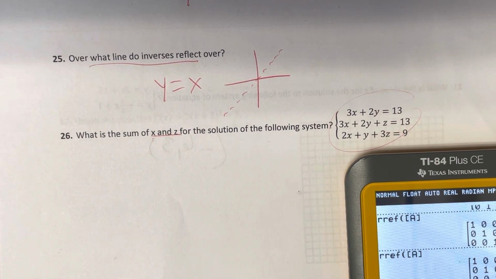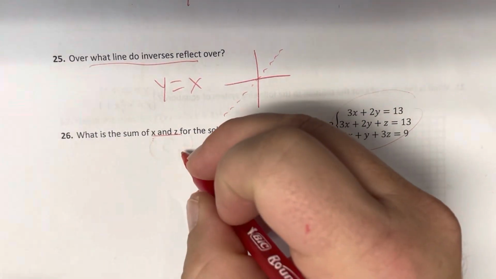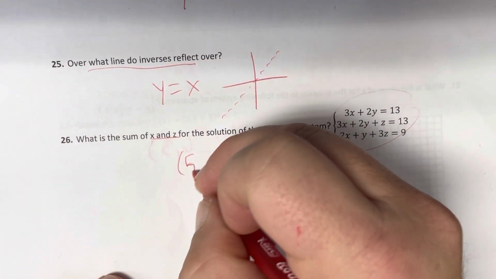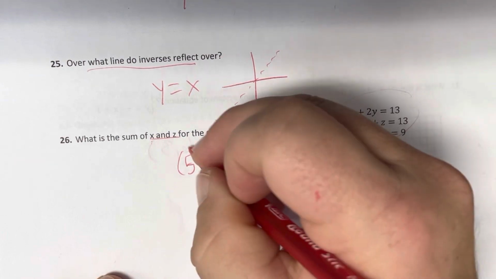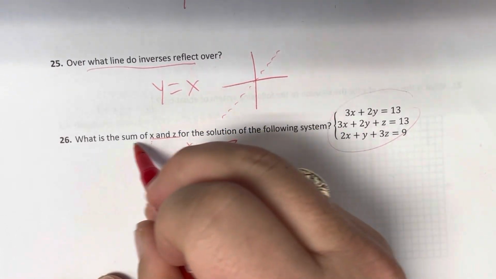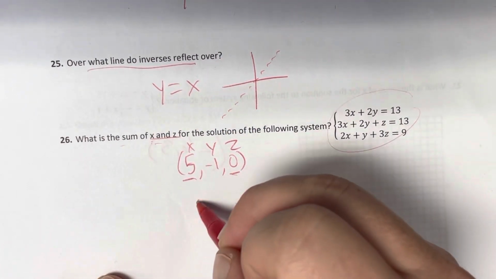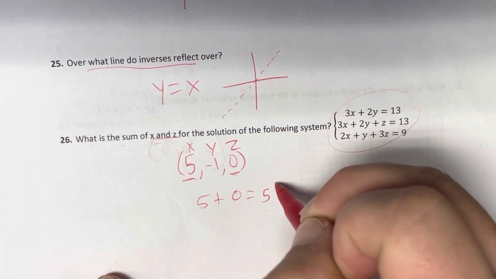Go through all my steps. So 5, -1, 0. That's my x, my y, and my z. The sum of x and z, so we're going to add 5 and 0 to get 5.